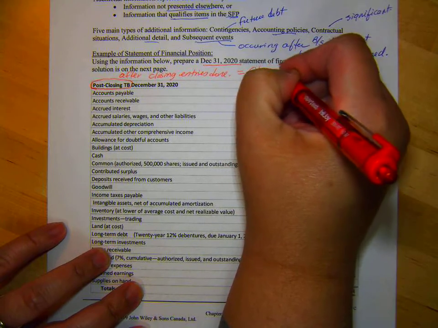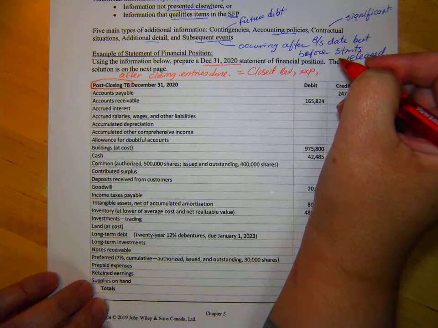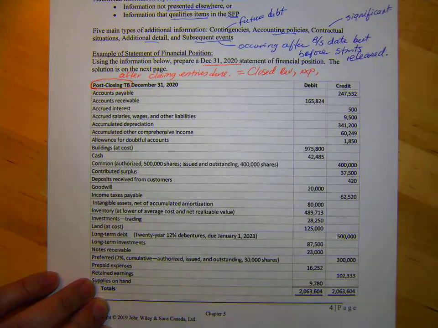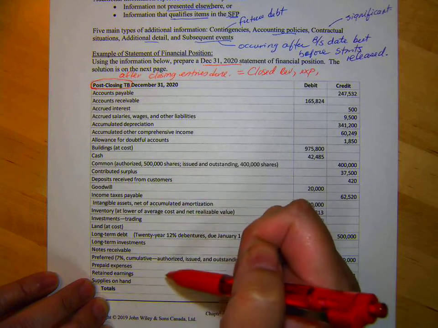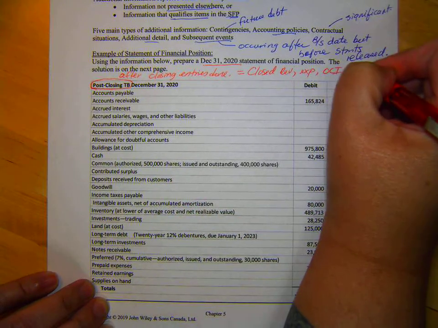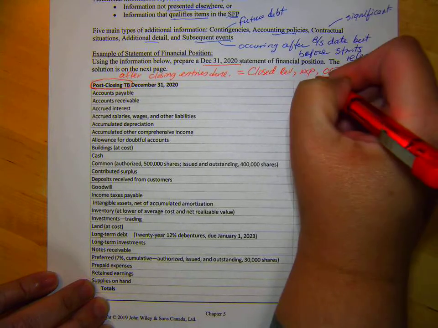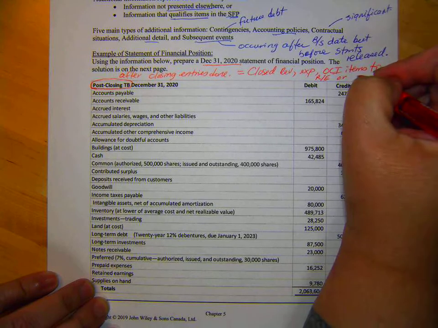You close revenues, expenses, and OCI items, either to retained earnings or OCI, AOCI.